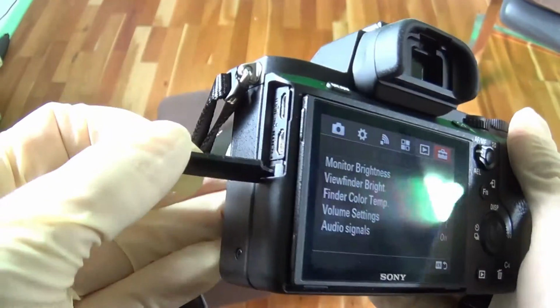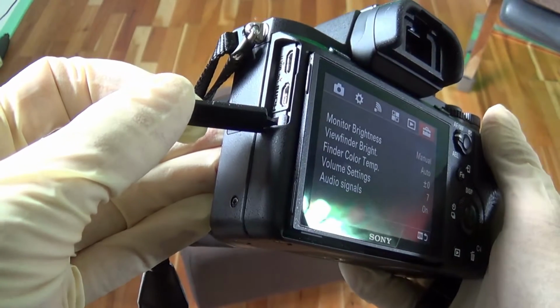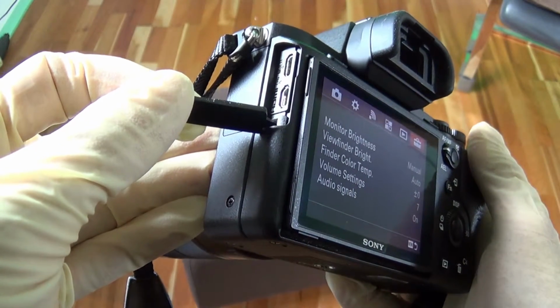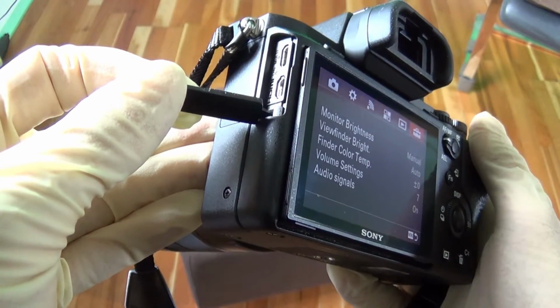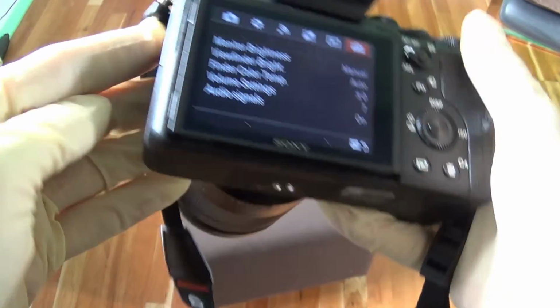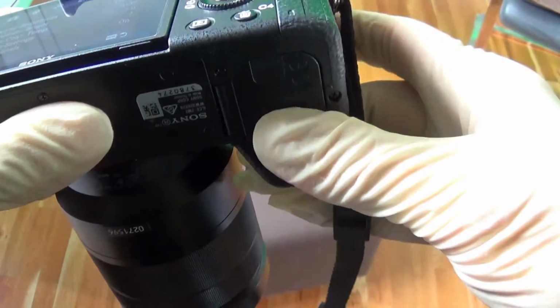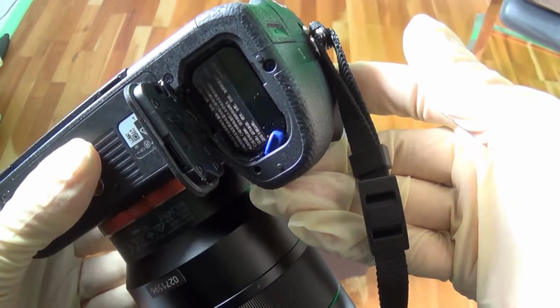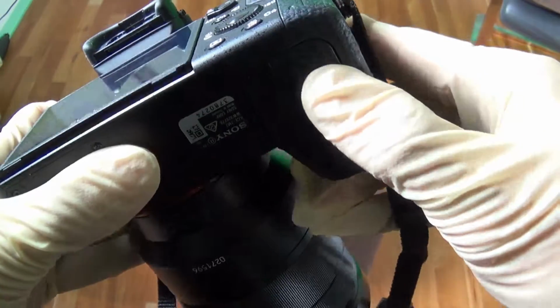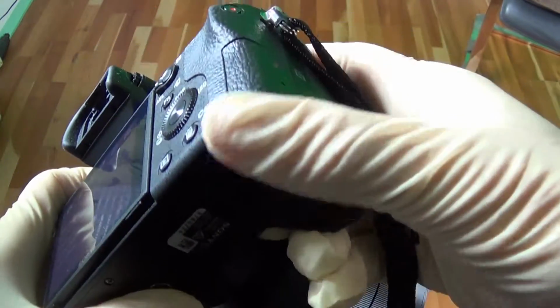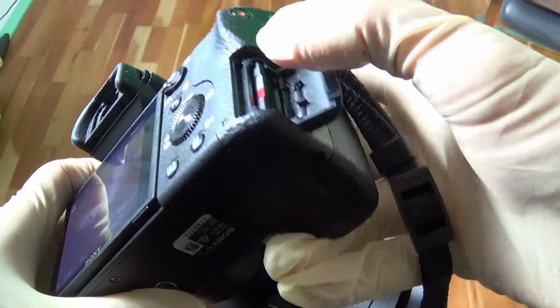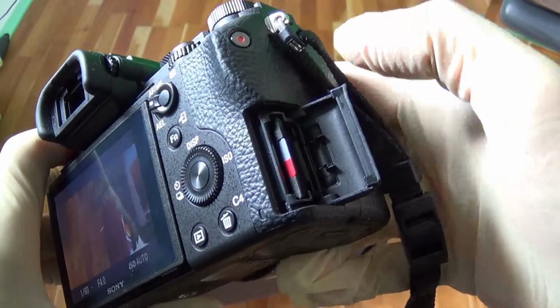Here at that point you have an HDMI connection and a USB connection for charging and data transfer. At the bottom you have the battery, and here at the side you have the SD card.